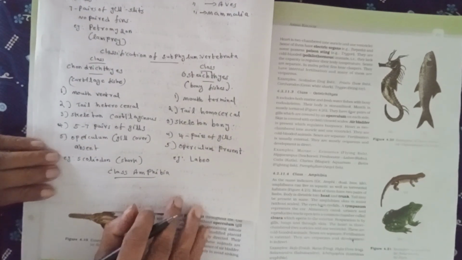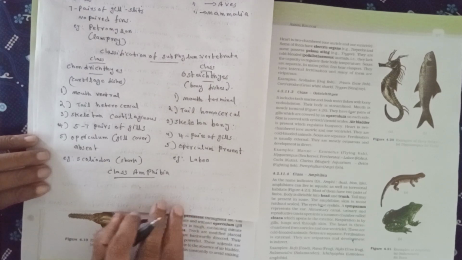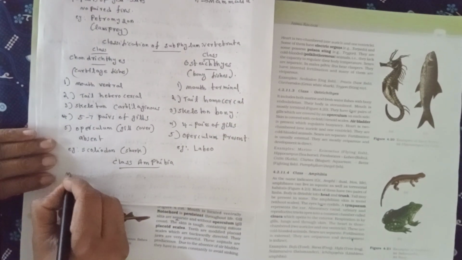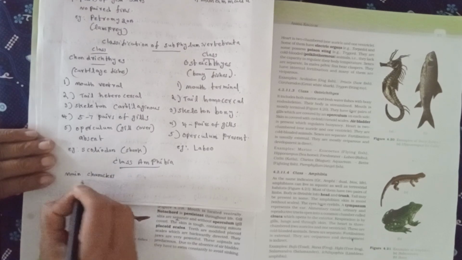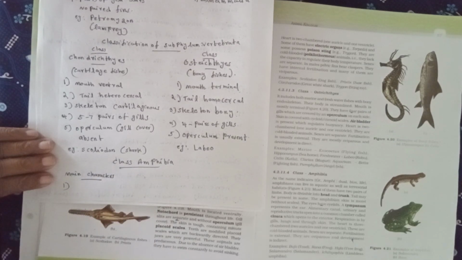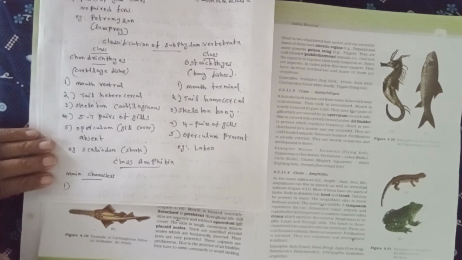Main characters: these animals live partly in water and partly on land. Their life cycle is completed within water and land. Skin smooth or rough, with rich glands.